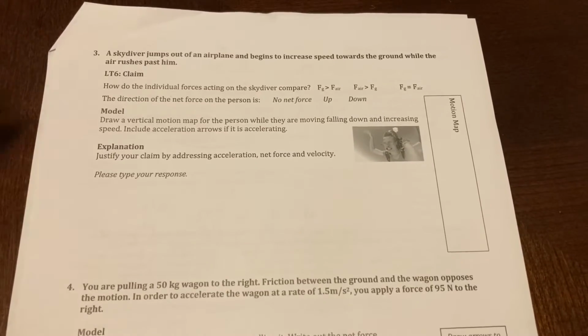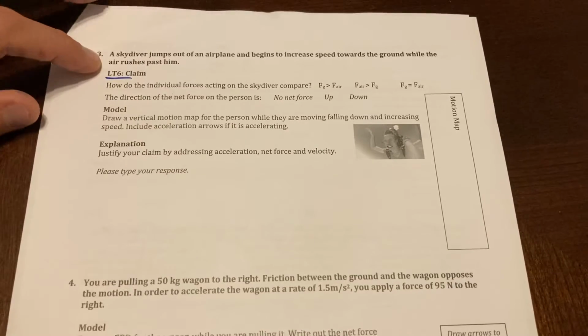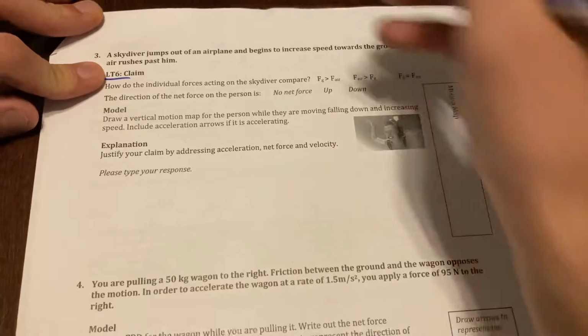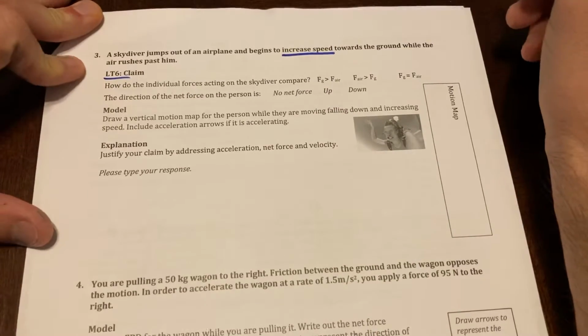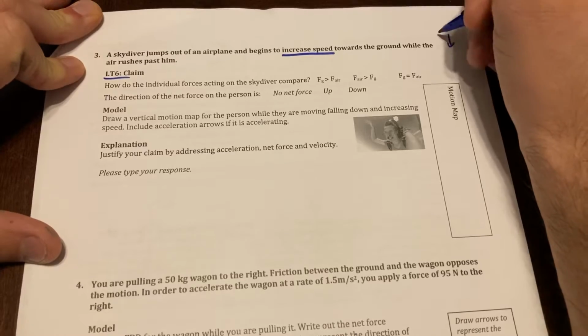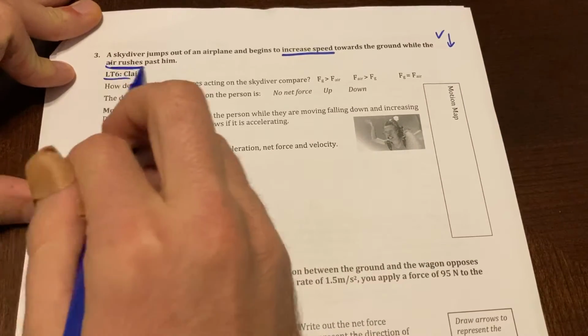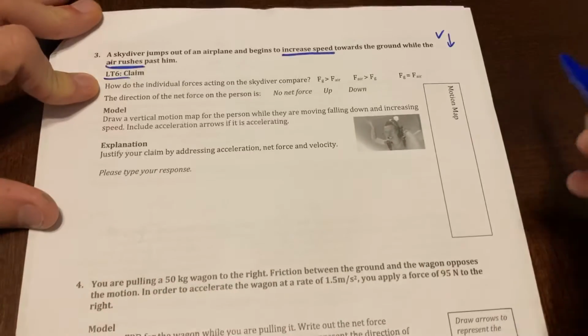Hello everyone, in this problem I'm going to be looking at number 3 for explanations on our formative. So here we have a sky jumper jumping out of a plane, and they begin to increase speed towards the ground. So we know that their velocity is going downwards while the air rushes past them. So this might tell us something about a force here. So at the end of the day, how do the individual forces acting on the skydiver compare?